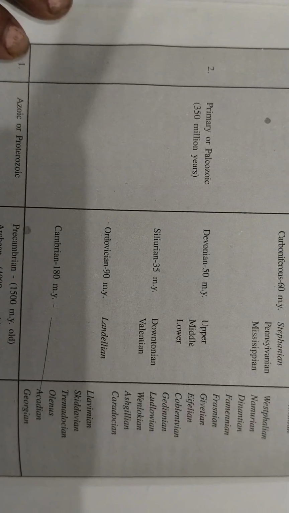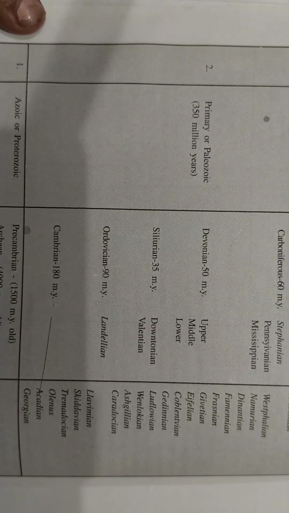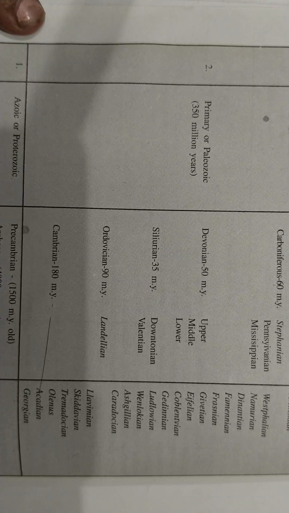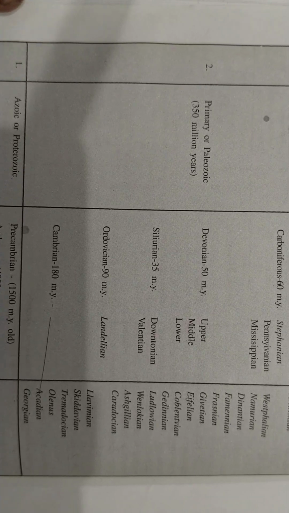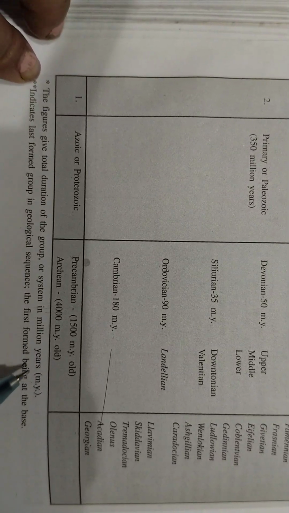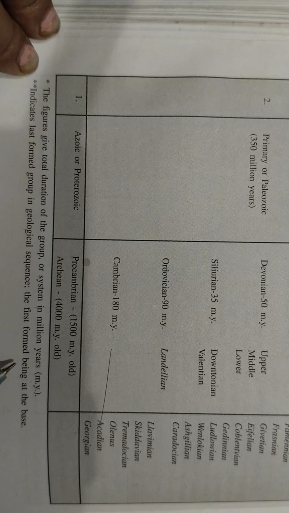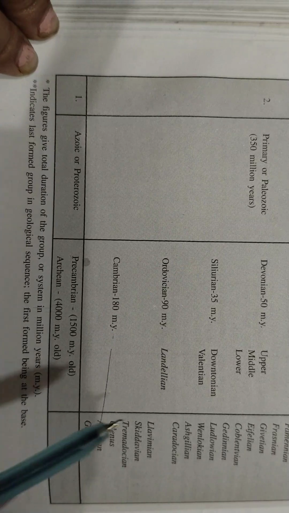Precambrians and Archeans: 1500 million years old, Archeans 400 million years old. The figure gives the total duration of the groups or systems in millions of years, M.Y., and indicates the last formed group in geological sequence, the first formed being at the base.